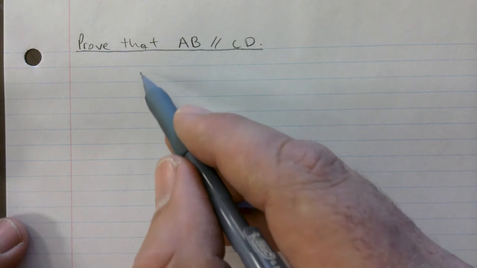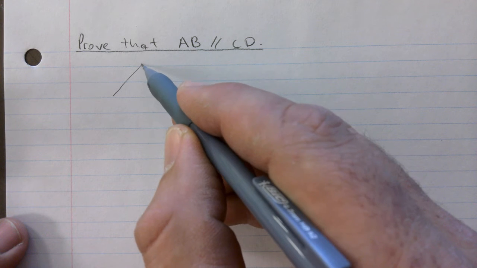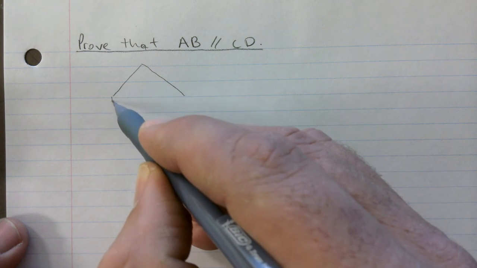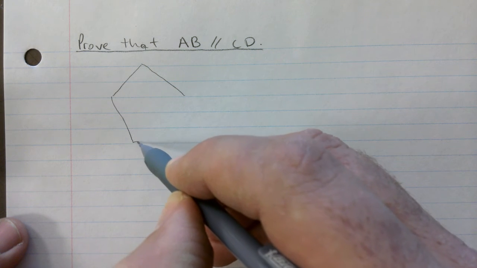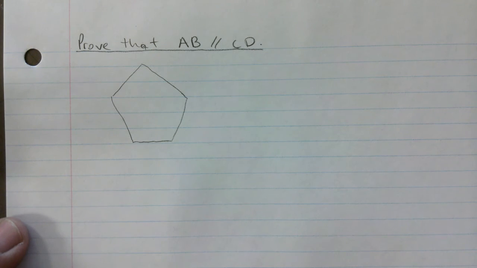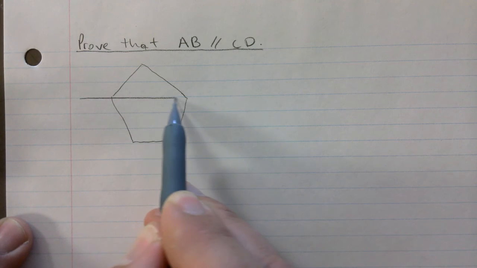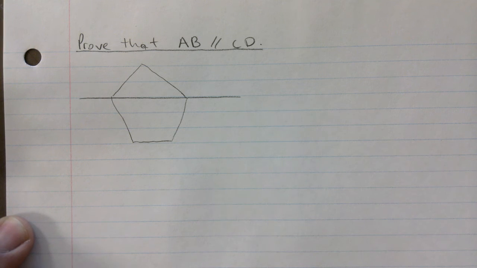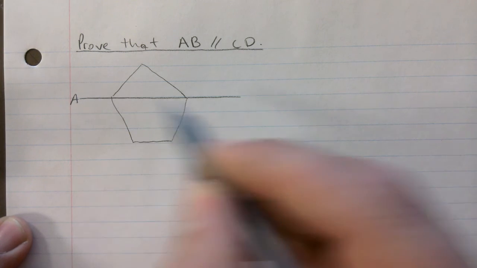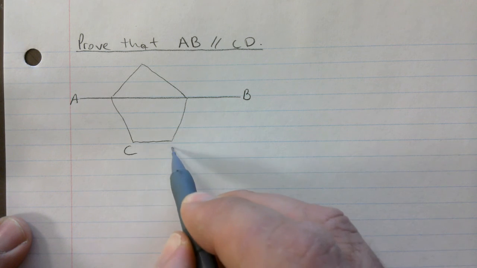Here we go. So that means I can cover one more thing tomorrow. Graph your nicest pentagon ever. And then we're going to have a line across like this. And we're going to call that line AB. And this is going to be line CD.